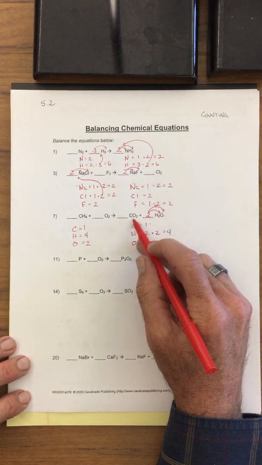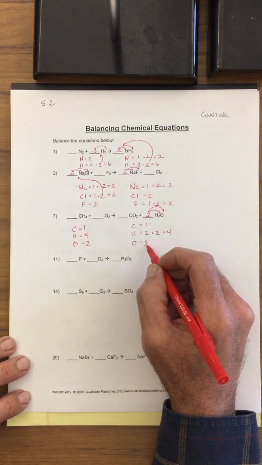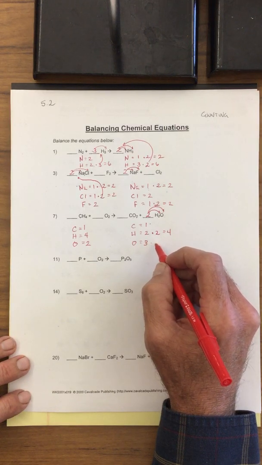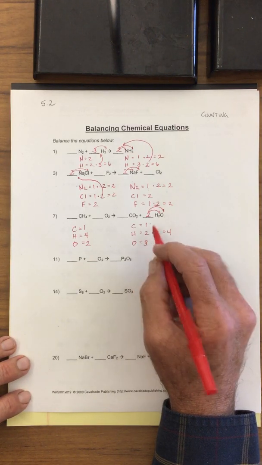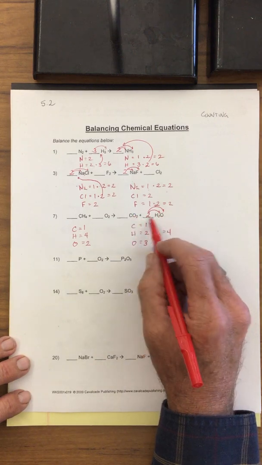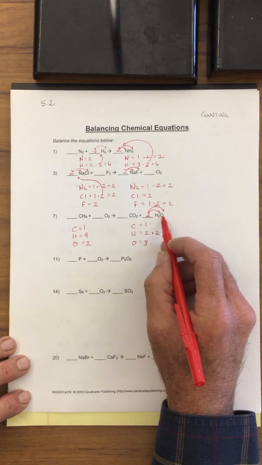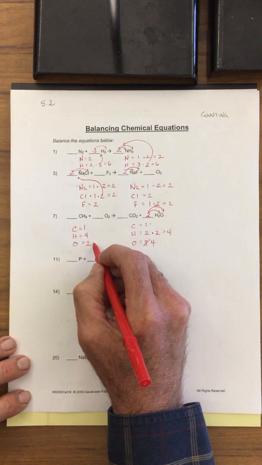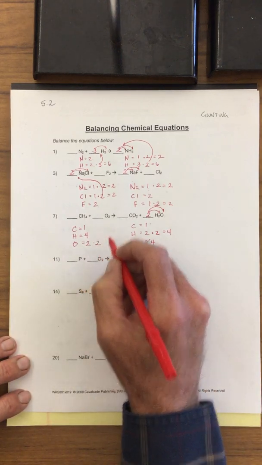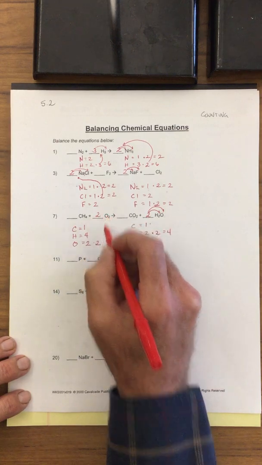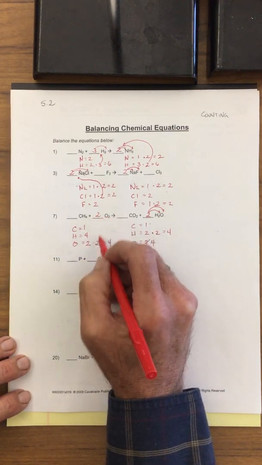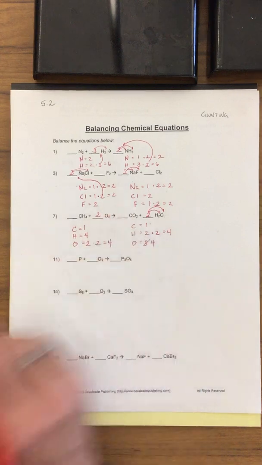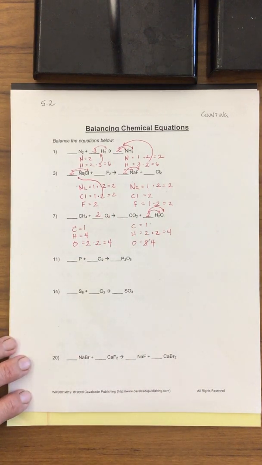But remember, I also have oxygens over here. So what's the total number of oxygens that I now have? Notice how I'm not multiplying this by 2, because I'm not doubling the 3 that I have. I'm only doubling the 1 that I have. 2 times 1 is 2, plus 1 times 2 is 2. I now have 4 oxygens. What's the common multiple between 2 and 4? It is going to be 4, so I'm going to multiply the oxygen by 2. 2 times 2 gives me 4. Is it multiplied by 2 by anything else? No, oxygen's all by itself over there. So that is the balanced equation for that.